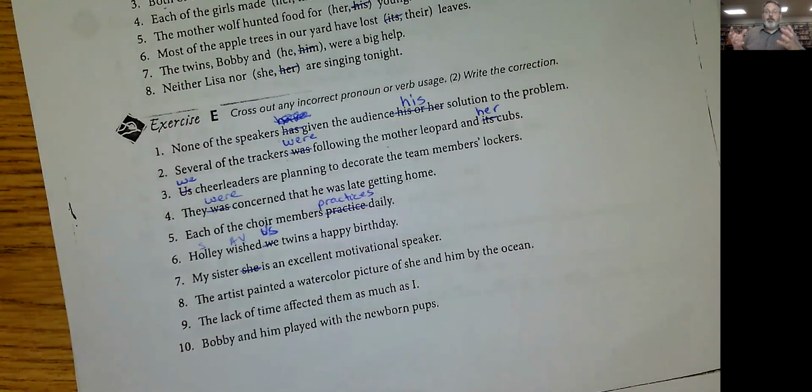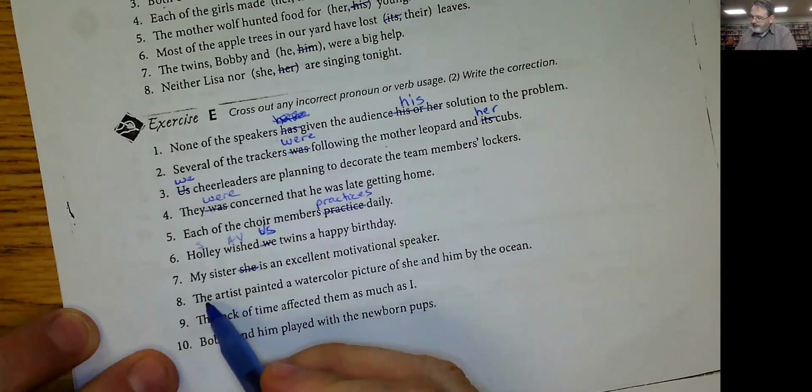She is any woman, any female. Sister is specifically a female that's related as a sister. So that's more specific. The appositive would be my sister, Sandra, is an excellent motivational speaker. That would be an appositive. She is not helpful. She is just a double subject. So we'll get rid of that.